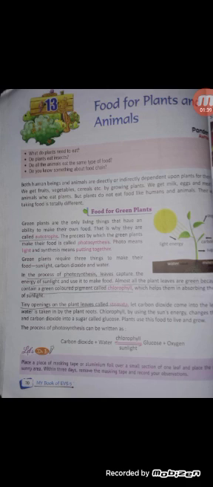Chlorophyll, by using the sun's energy, changes the water and carbon dioxide into a sugar called glucose. Plants use this food to live and grow. The process of photosynthesis can be written as: carbon dioxide plus water, in the presence of chlorophyll and sunlight, gives glucose plus oxygen.